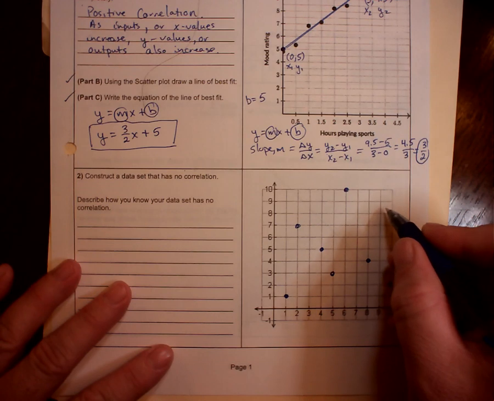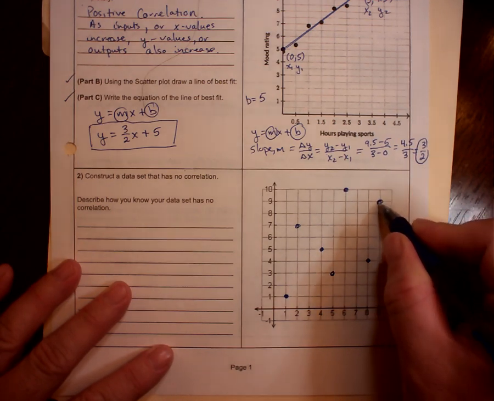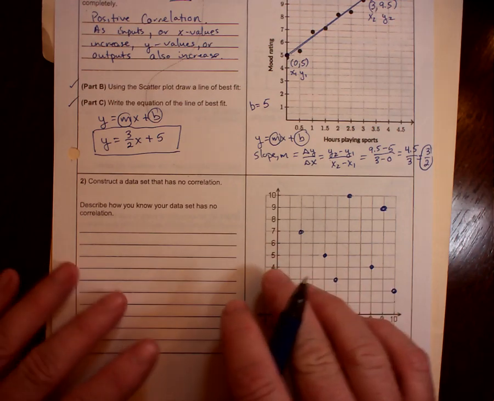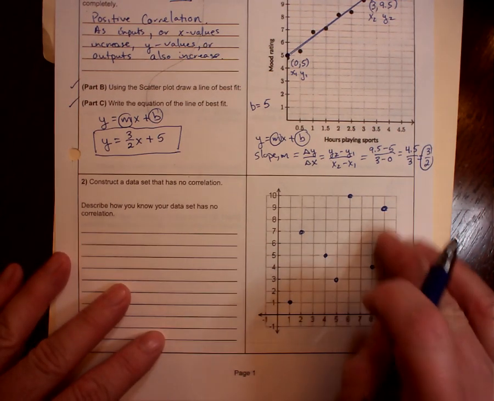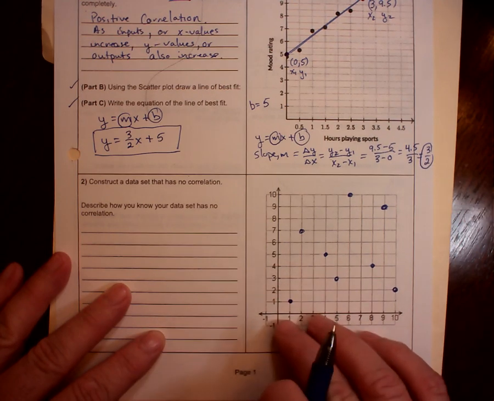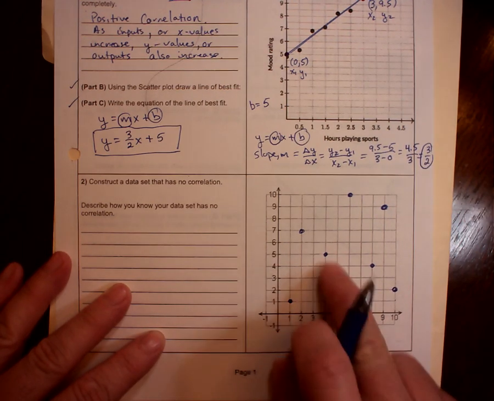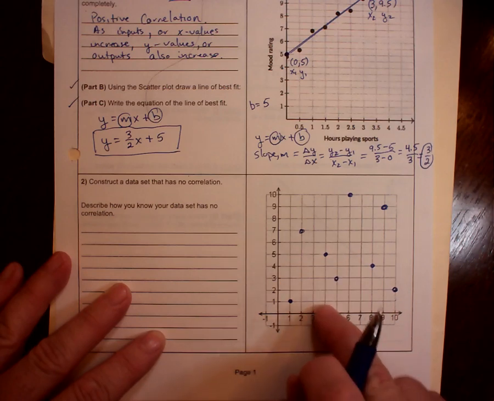Maybe one more right about here. So as you can see, I have randomly placed lots of data points in here. There's no trend. As I travel positive, there's no trend of correlating positive up.